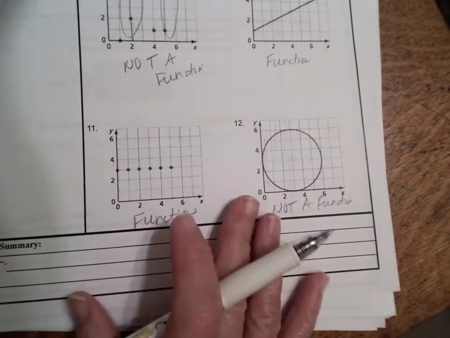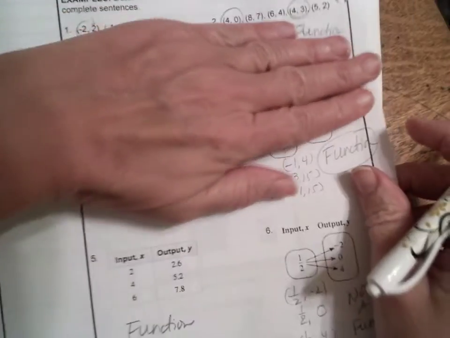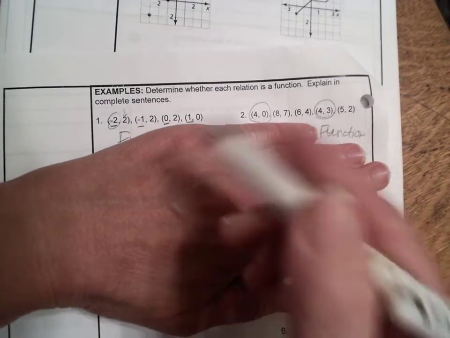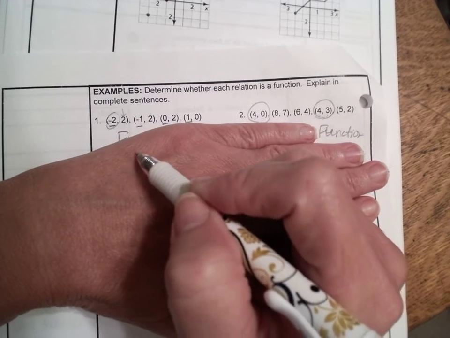Okay, now we're going to practice a little bit, on determining if they are functions or not. Now I'm going to cover this up a little bit. Remember how I said, to be a function, you do not want the x value to repeat.